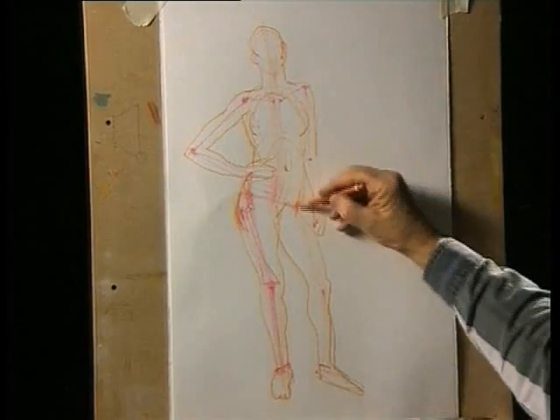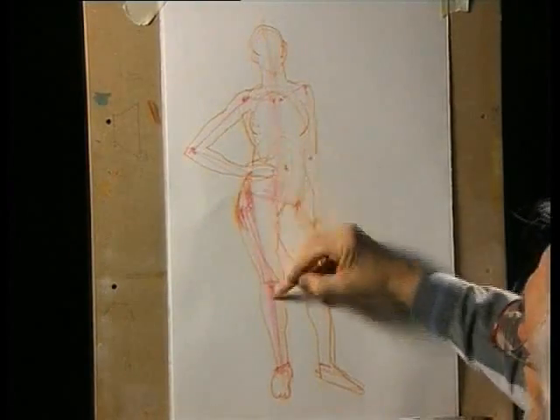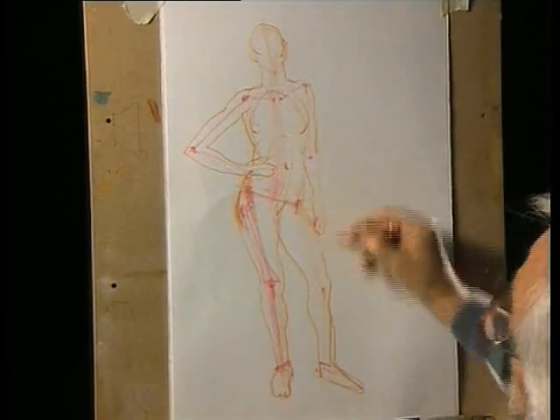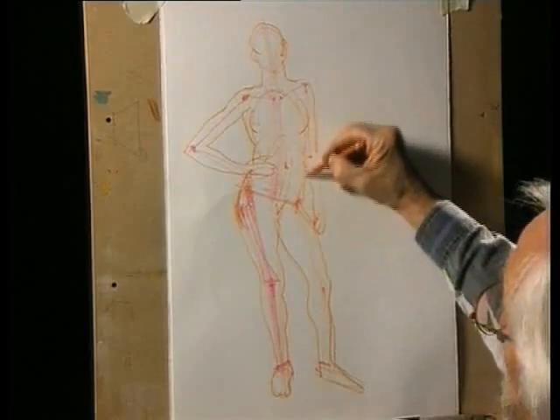So that's a typical pose where the weight is taken strongly by one hip from the front.